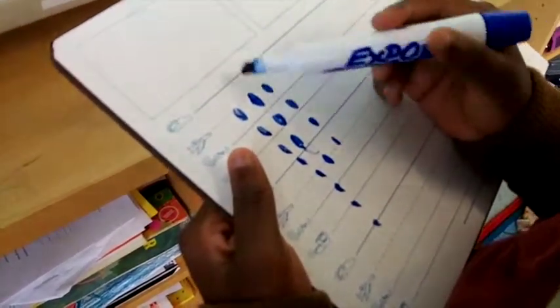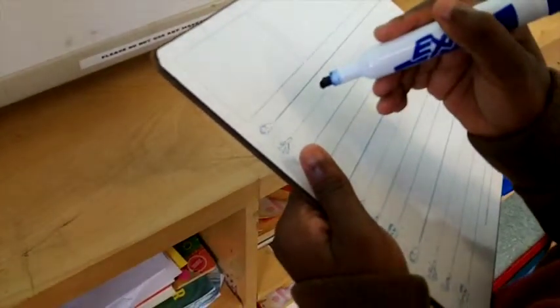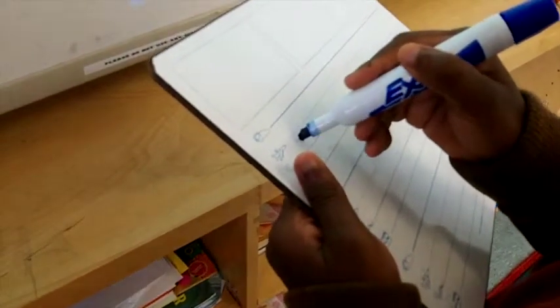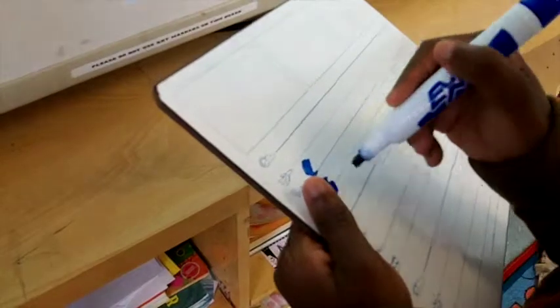How many columns do you have? So if you have 8 times 2, you should have how many rows? 2. Think about that. 8 times 2. How many rows should you have? 2 rows. 8 times 2. How many rows should you have? 8 rows and how many columns? 2. Good.